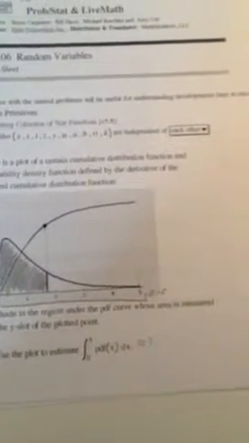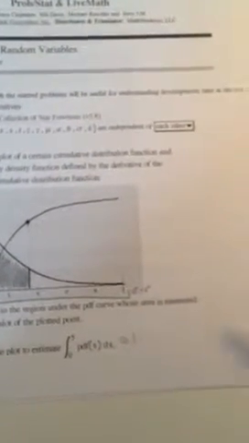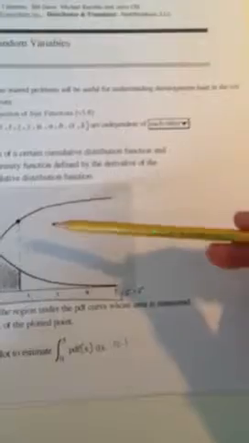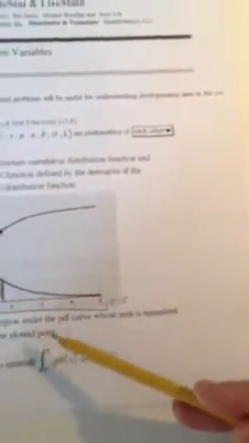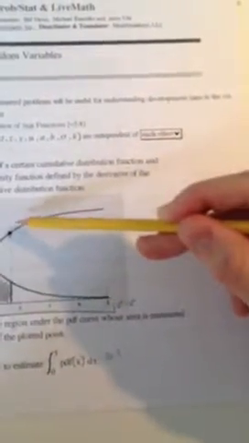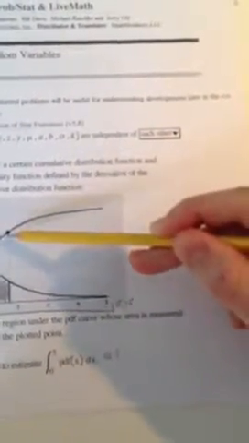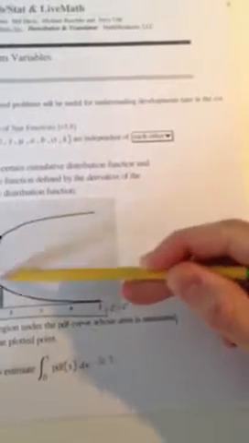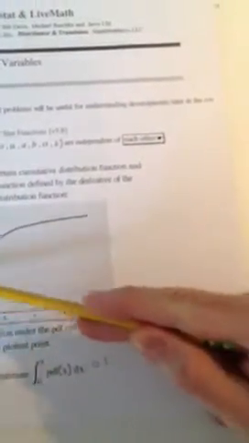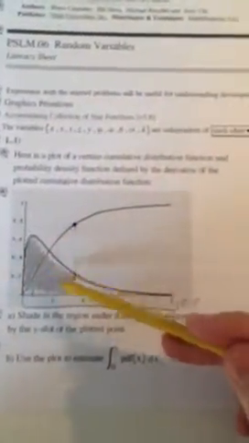So first we are asked to go through here and see exactly what's going on with this PDF curve, measured here with also the cumulative distribution function. We're asked to correlate these two and shade in the region underneath the PDF curve whose area is measured by the y slot and the plotted point here. So again, these are going to be lining up and working together. This is the probability density function, and this is the shaded region that we are looking for as I move over and shade that region for you.